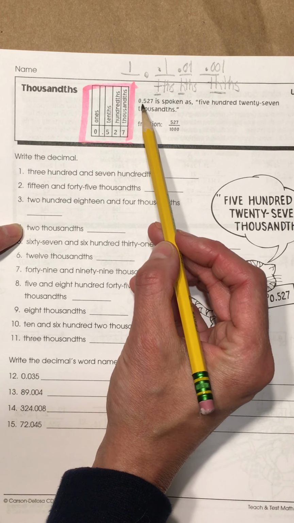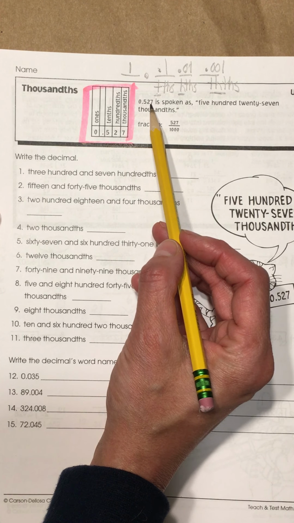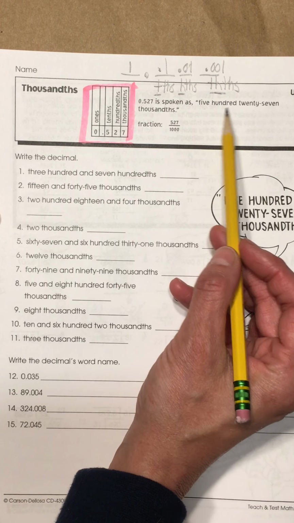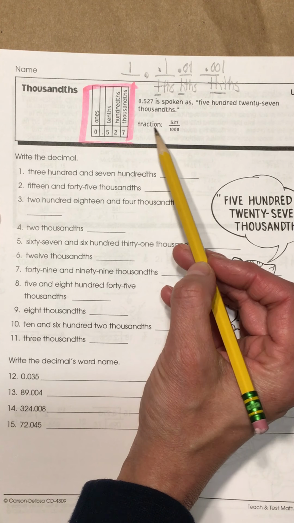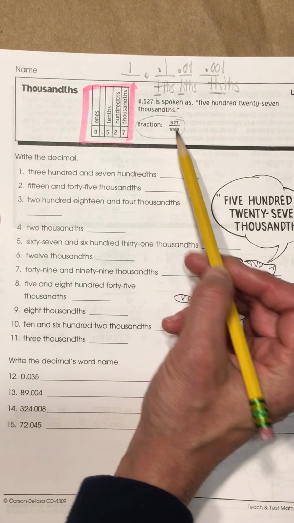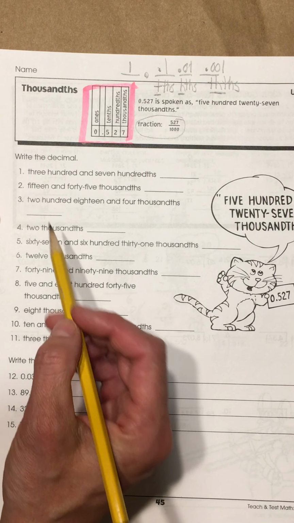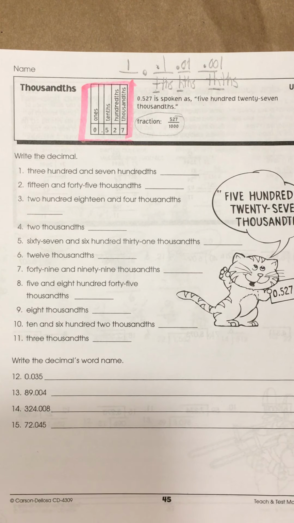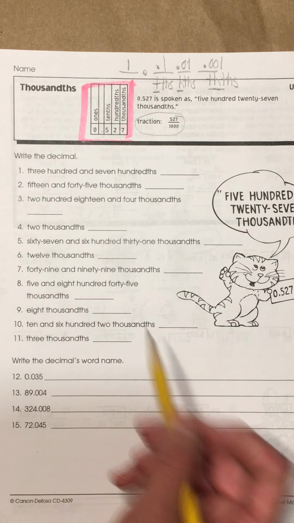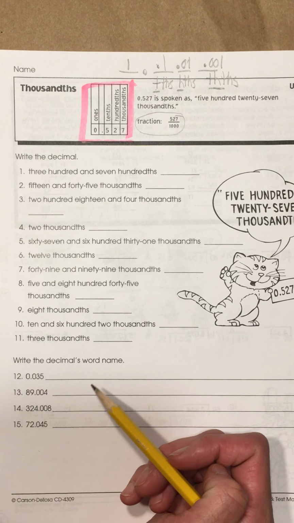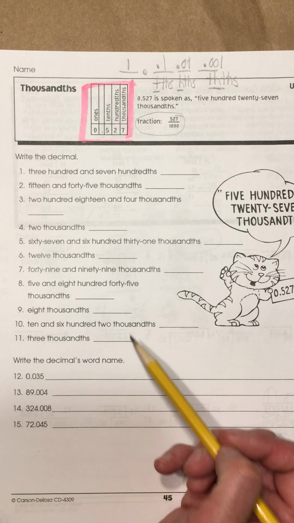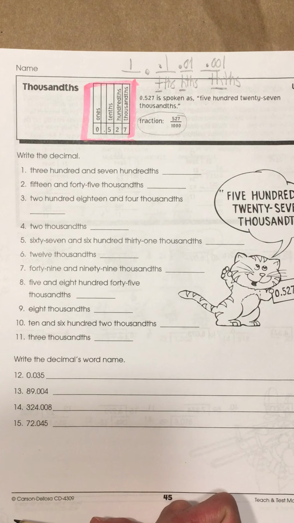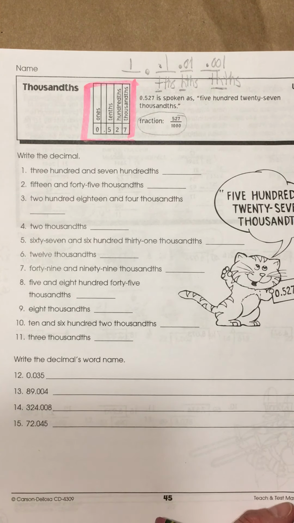527 thousandths is spoken as 527 thousandths. How this relates to fractions, we'll talk about in the next lesson. Just go through and identify these or relate these to decimals. Put the words into numbers and put the numbers into words. If you haven't completed the page yet, I would stop the video, complete the page, and then come back to compare your answers.